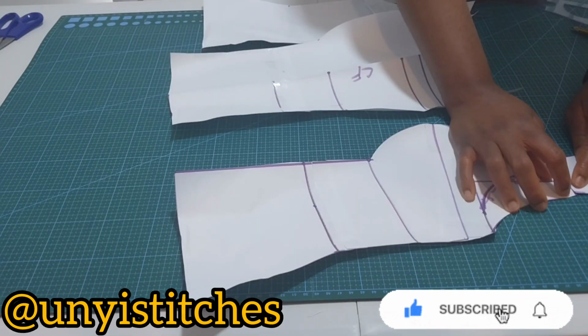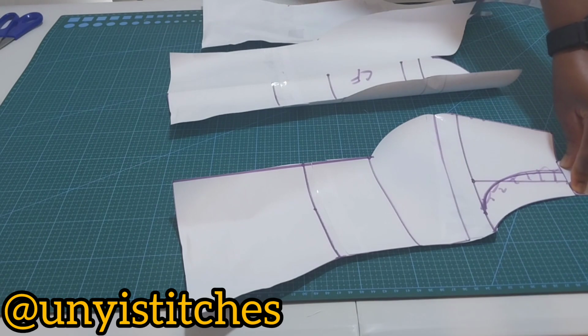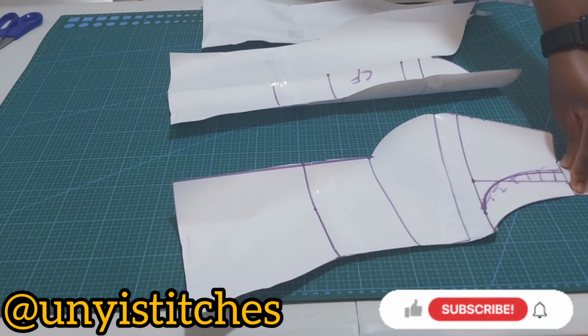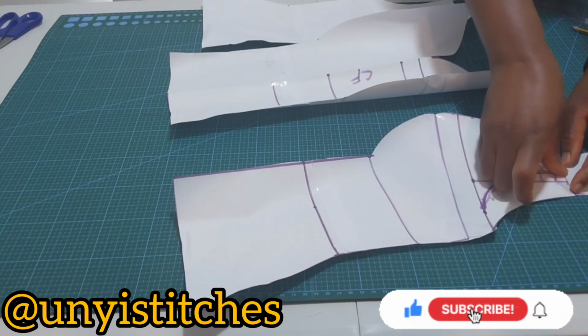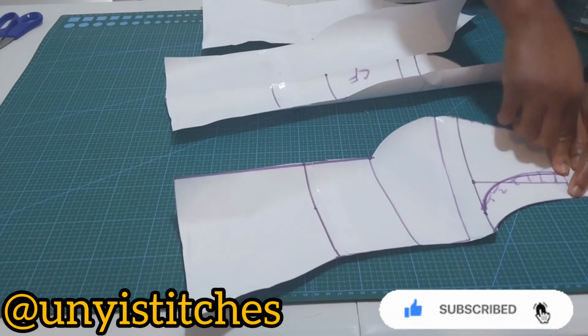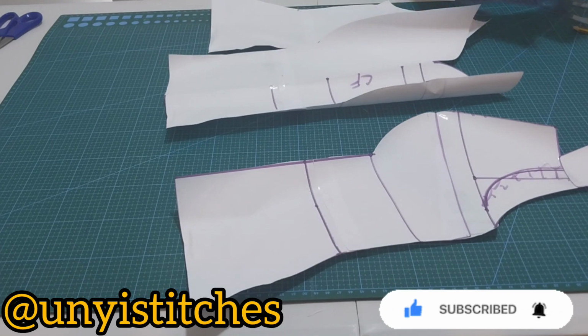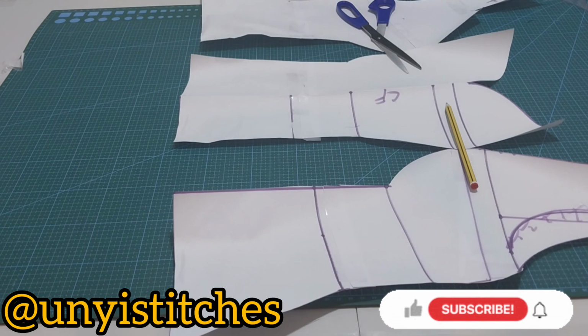So I'll go ahead and join this one as well before cutting it on my fabric. You don't want to have that joining there. So that is the bustier.